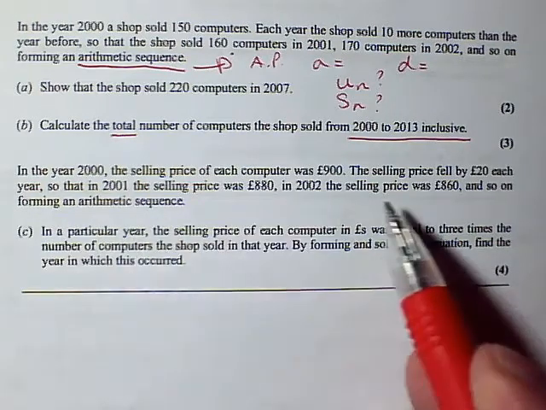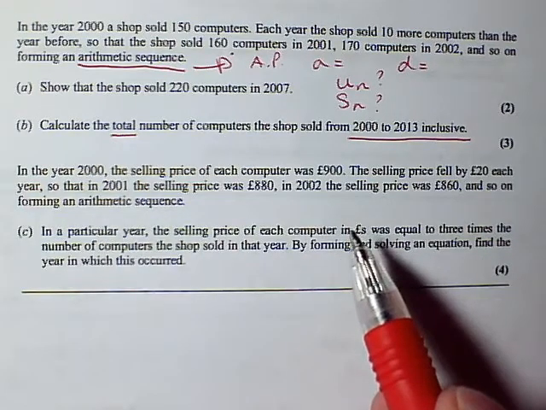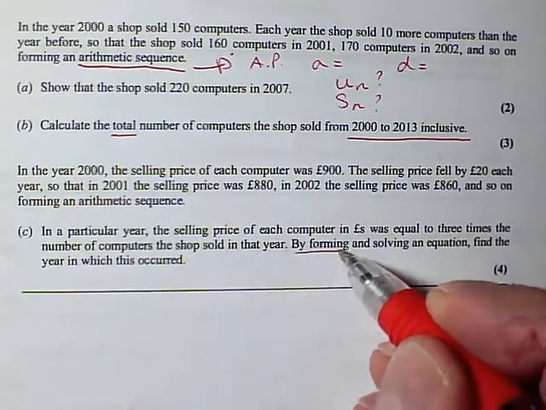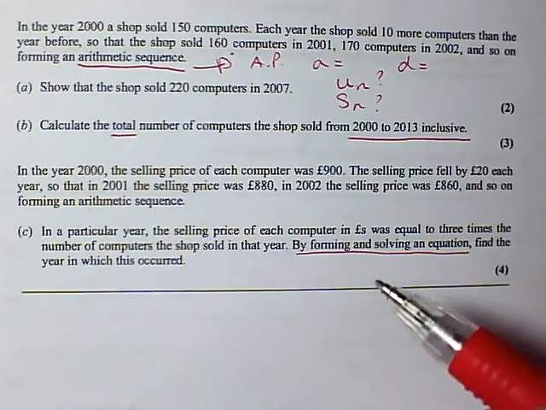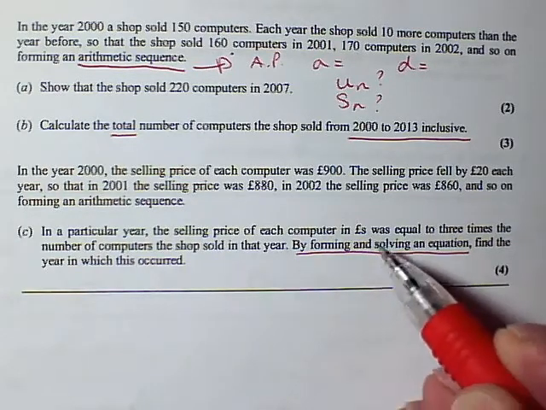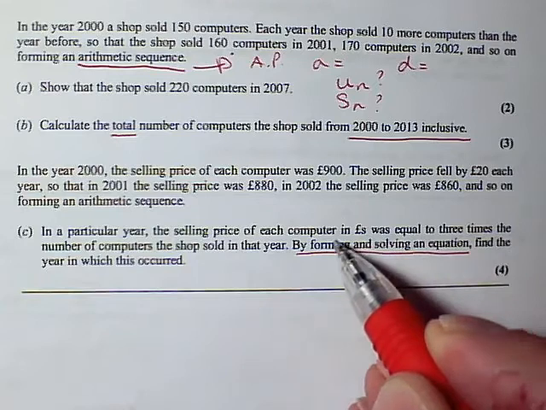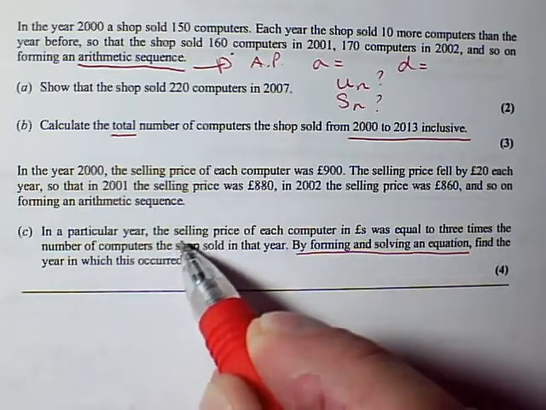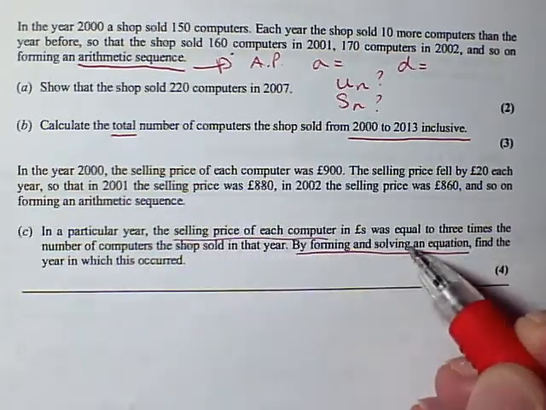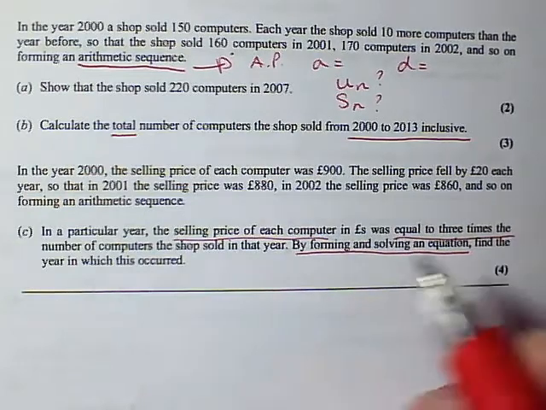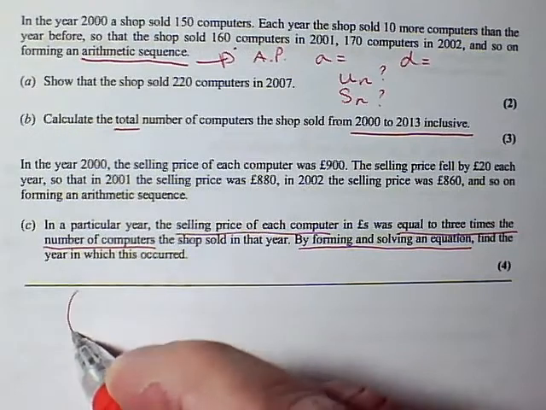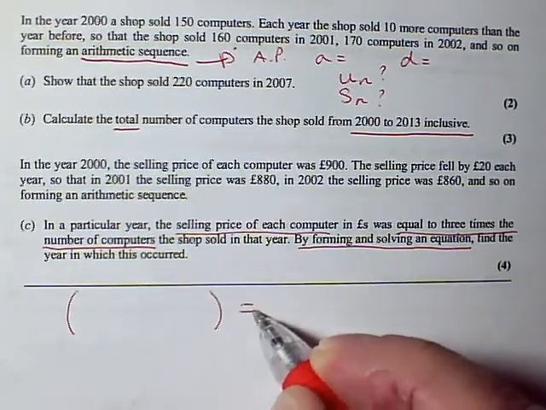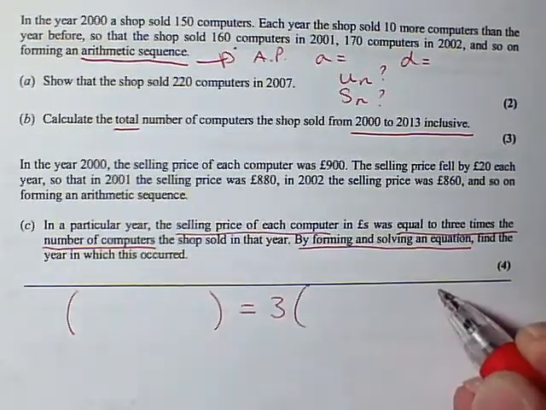So we've got some more reading to do. The equation we set up, it says by forming and solving an equation. So where's that equation coming from? It's coming from the given information. The sentence we need to turn into that is, in a particular year, the selling price of the computer was equal to 3 times the number of computers. So we're going to have an equation where we've got something equals 3 times something else.